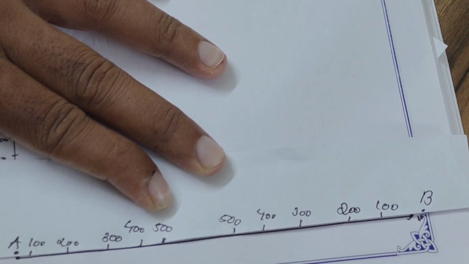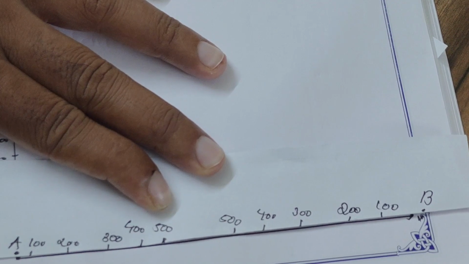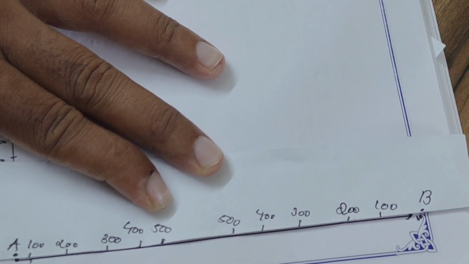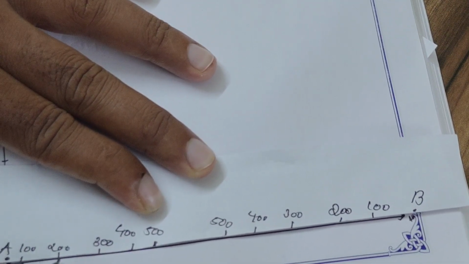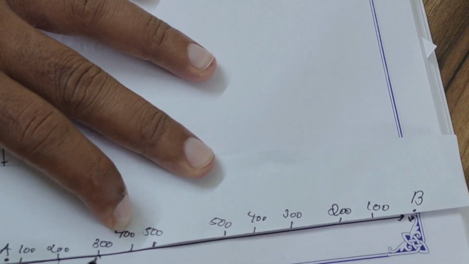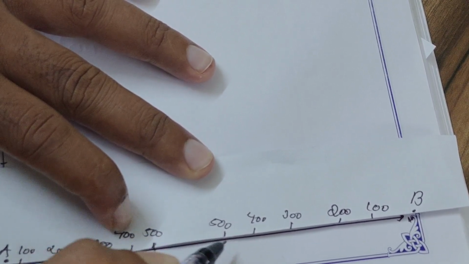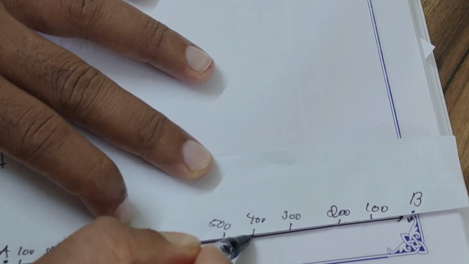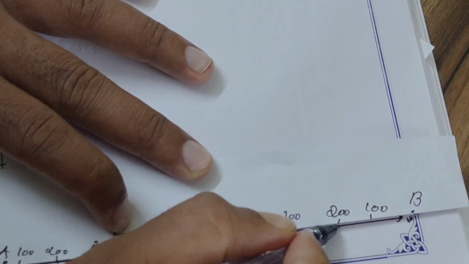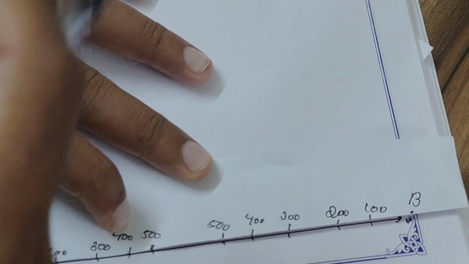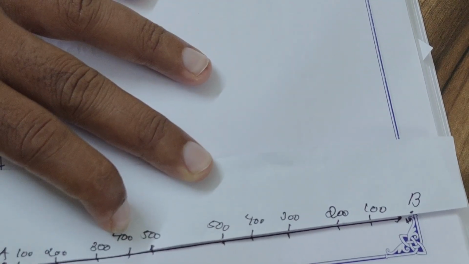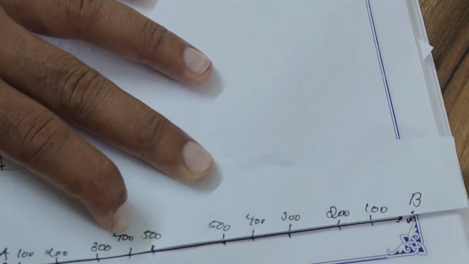Now it's time to note all those intersections to the x-axis. This is the first one, this is 100. Second one is 200. This is third point, 4, 5, 6, that is 500, 400, 300, 200, 100, and B is not compulsory, but let it be there. So this is point B.